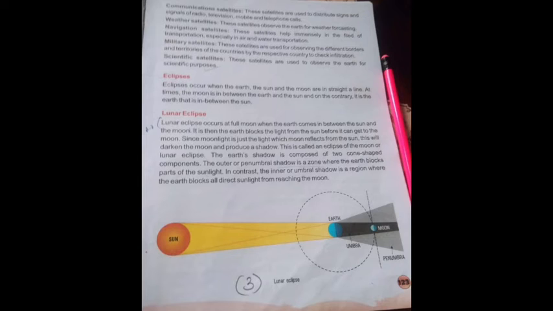The earth's shadow is composed of two cone-shaped components. The outer or penumbral shadow is a zone where the earth blocks parts of the sunlight. In contrast, the inner or umbral shadow is a region where the earth blocks all direct sunlight from reaching the moon.